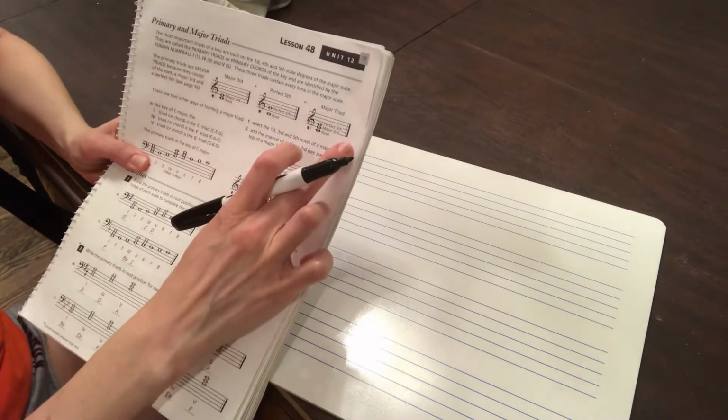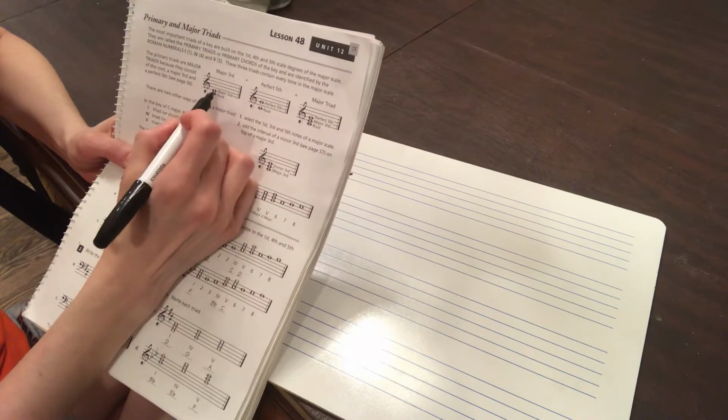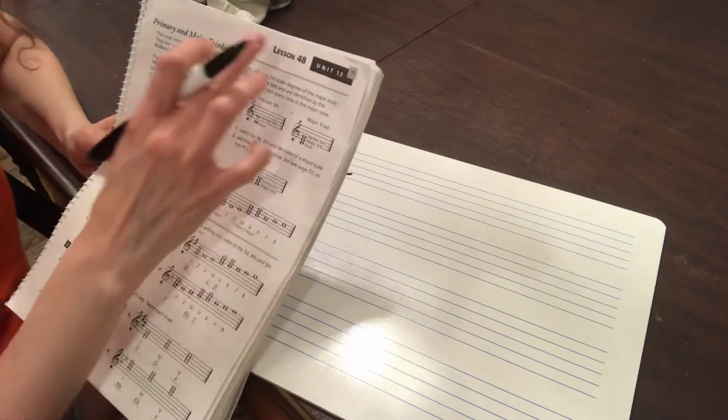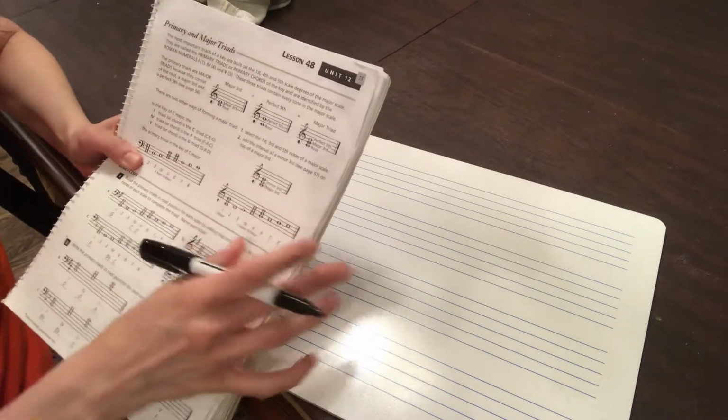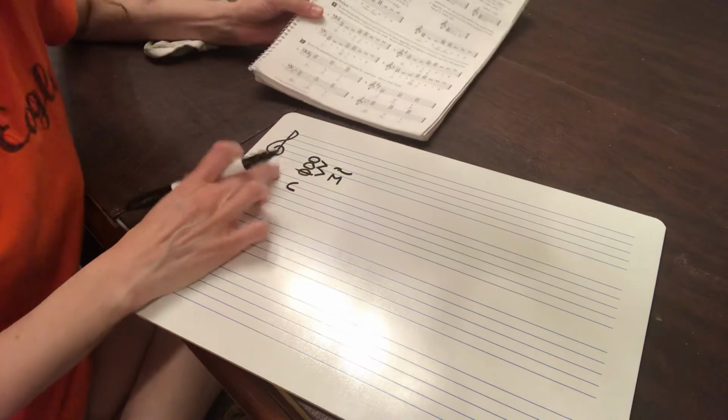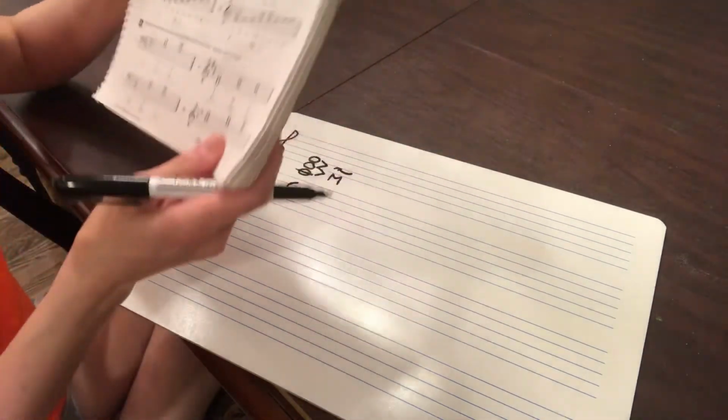You can also do it how it mentions it in the book by a major third and a perfect fifth, from the bottom to the fifth, if that works better for you, that's great. For me, that doesn't work as well, so I think this one works way better.